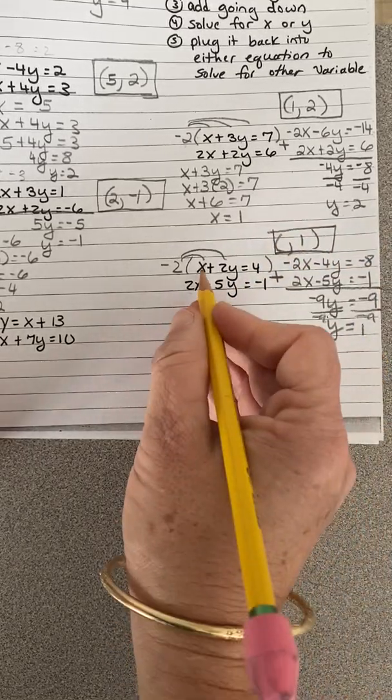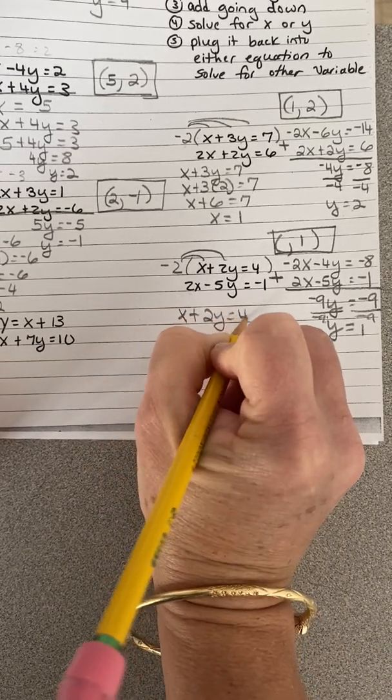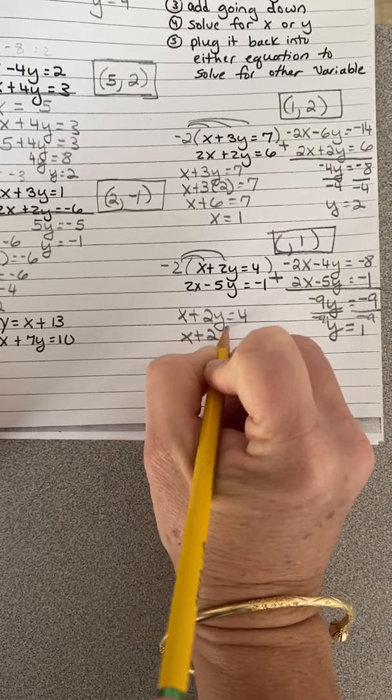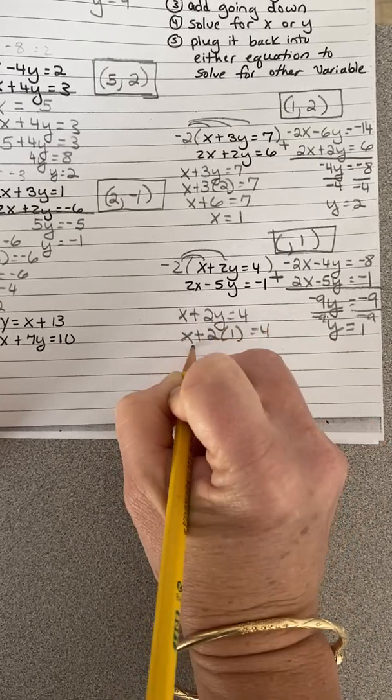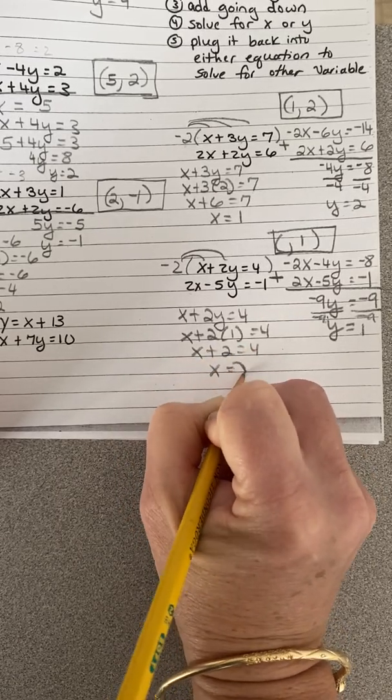Okay, so now I'm going to plug it in. Well, x plus 2y equals 4. We said that y was 1. x plus 2 times 1 equals 4. x plus 2 equals 4. So we're going to say x is 2.